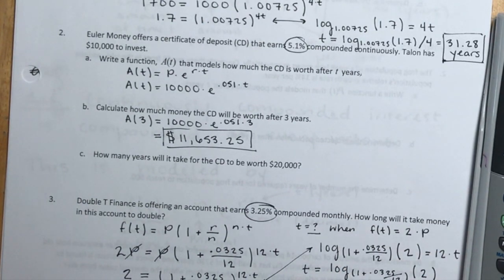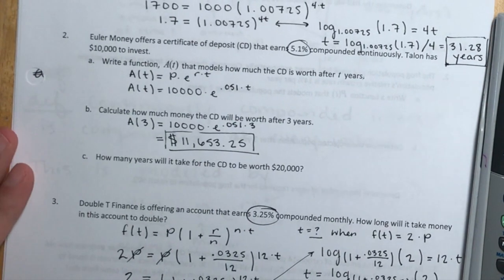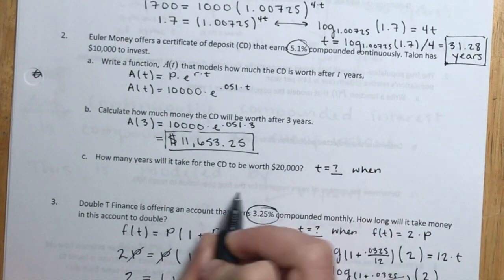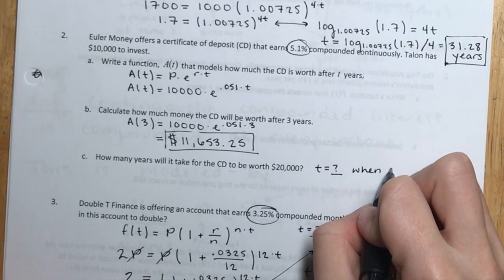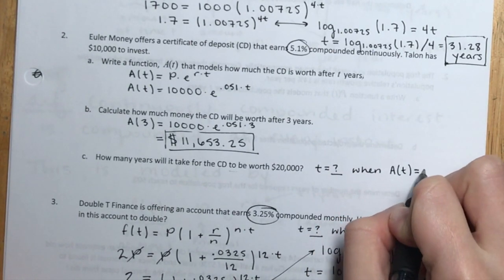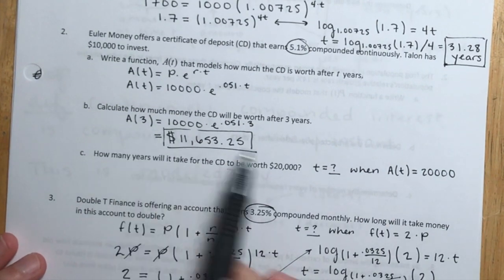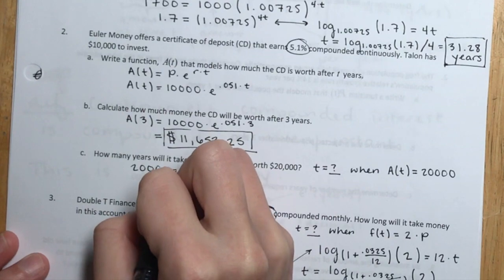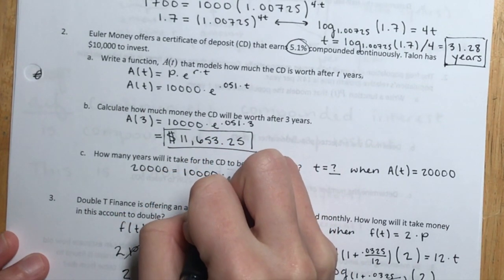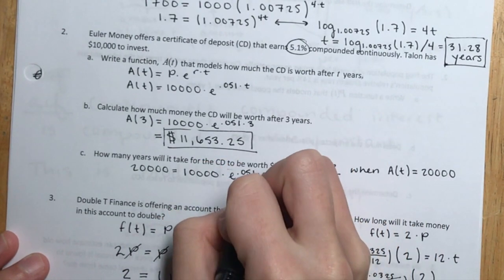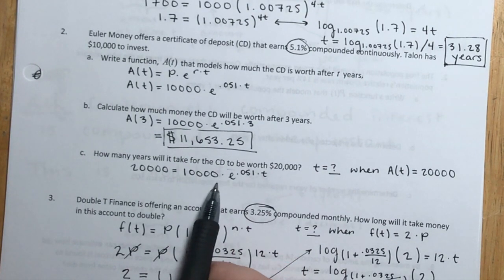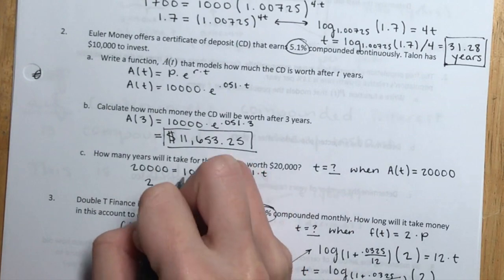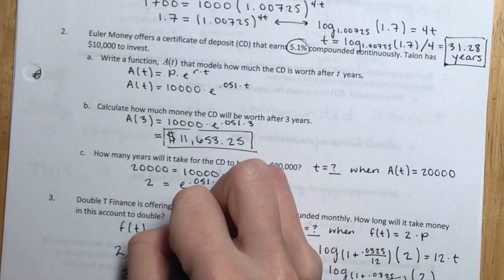Okay, how many years will it take the CD to be worth $20,000? So how many years? So that's asking, what is our t? When it's worth an amount of $20,000, so when our amount is 20,000. All right, let's use our formula, but replace A of t with 20,000. Okay, first step that we want to do is isolate the exponential, so divide by this coefficient. We end up with 2 on this side is equal to e to the 0.051 times t.